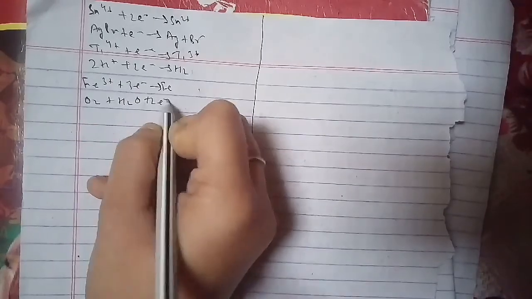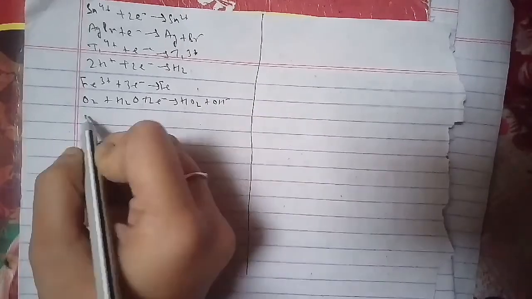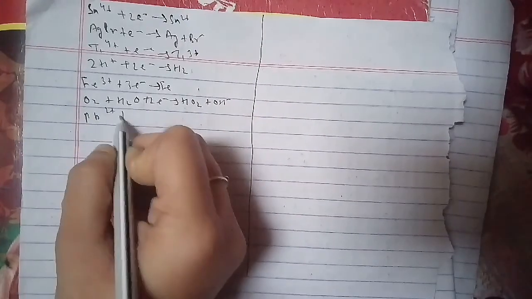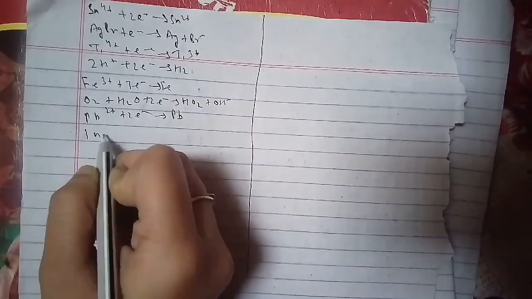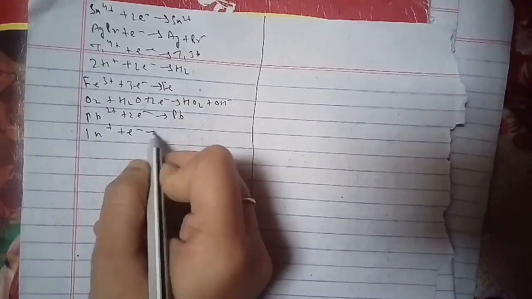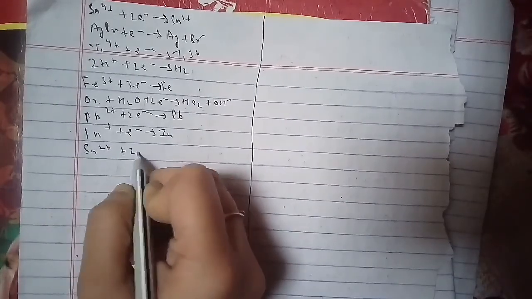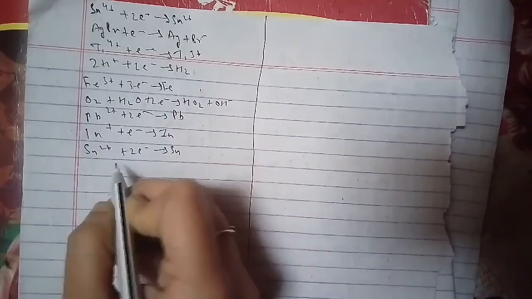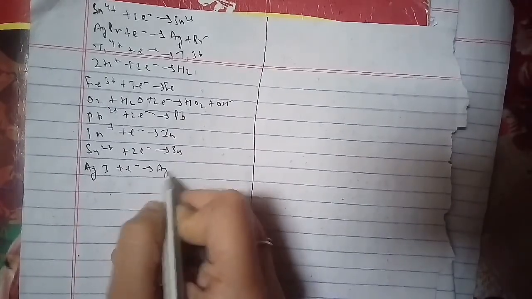Then we have another one, Cd2 plus plus 2 electron, it will give Cd. Then we have In2 plus plus electron, it will give In plus. Then Cr3 plus plus electron, it will give Cr2 plus. Fe2 plus plus 2 electron, it will give Fe. In3 plus plus 2 electron, it will give In plus. S plus 2 electron will give S2 minus.